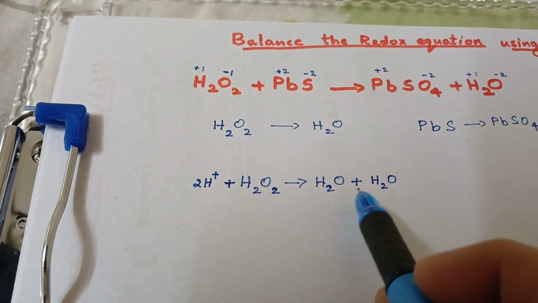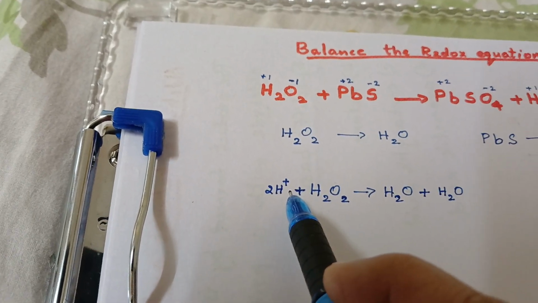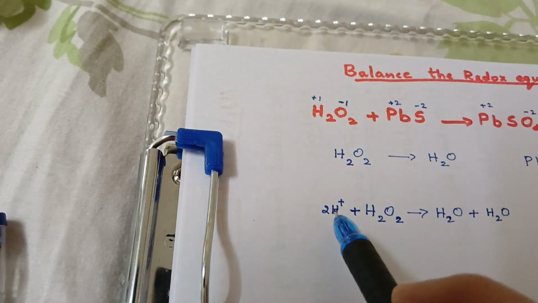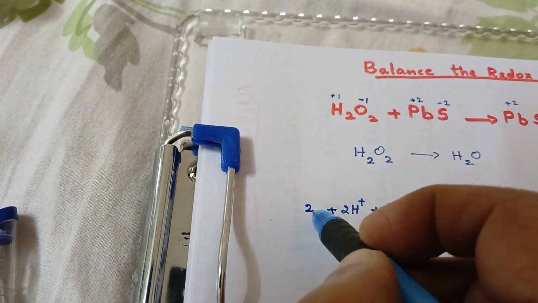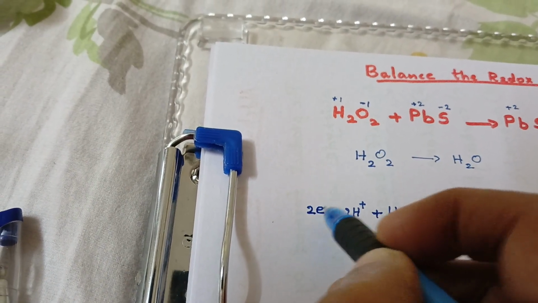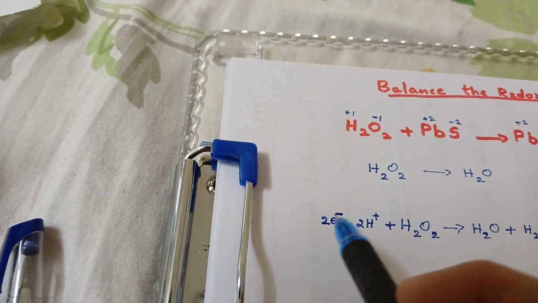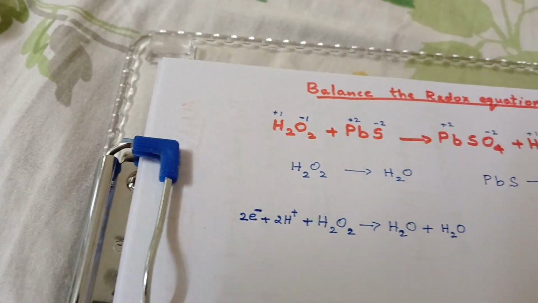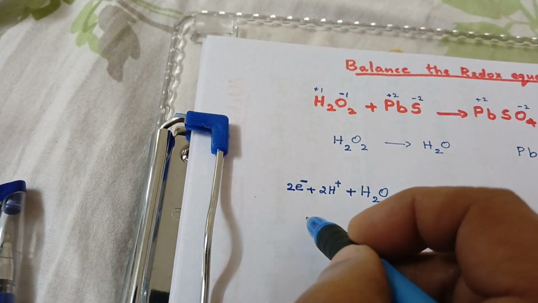Right hand side, no charge, so 0 charge. What about left hand side? We have positive 2. So we need to make it 0 like the right hand side. For balancing the charges, we can add 2 electrons here, because plus 2 and 2 electrons means -2. So that becomes 0.